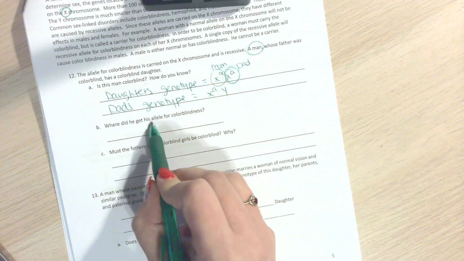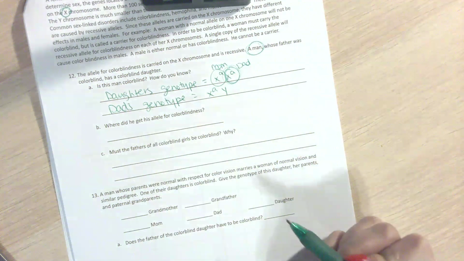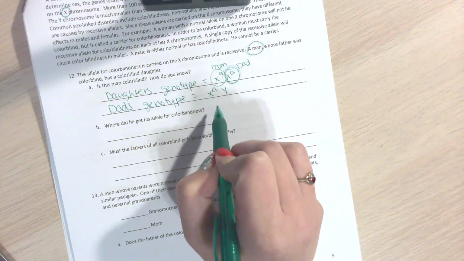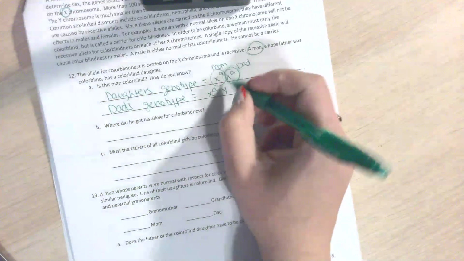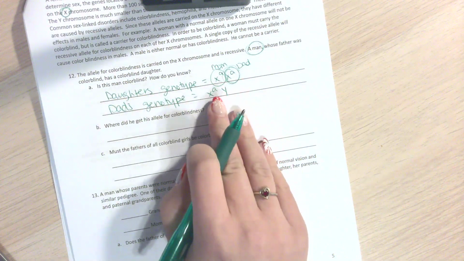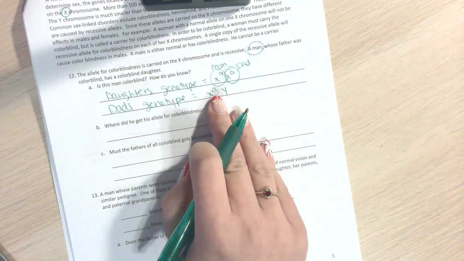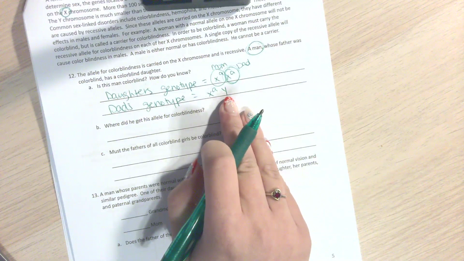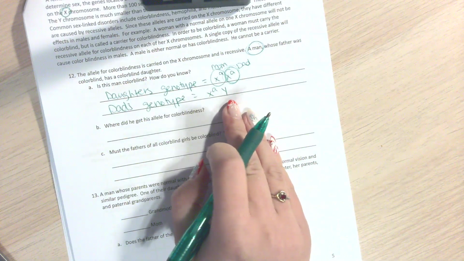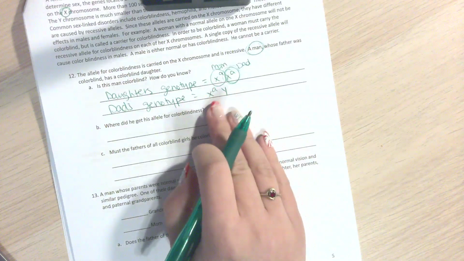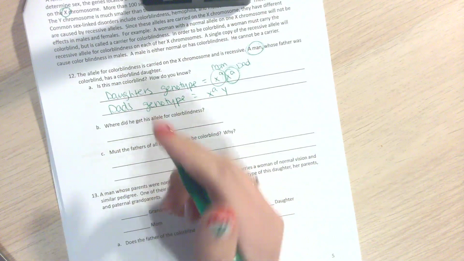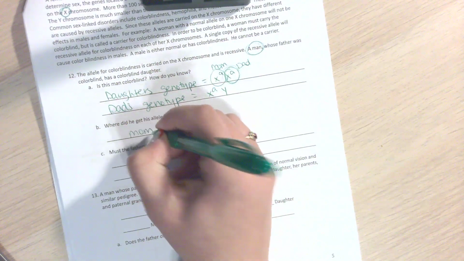Now, where did he get his allele for colorblindness? I kind of already explained this, but remember, if we get one allele from mom and one allele from dad, this man's genotype, XY, the X had to come from mom and the Y had to come from dad because moms can't give a Y. So the Y has to come from dad, which only leaves this X coming from mom. So where did he get his allele for colorblindness? Mom.